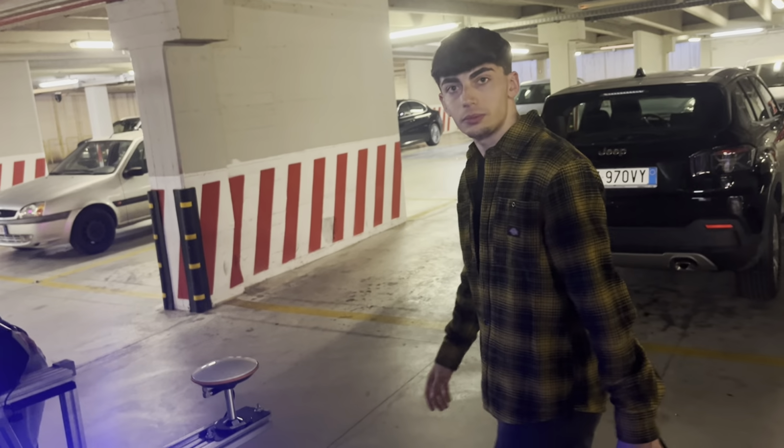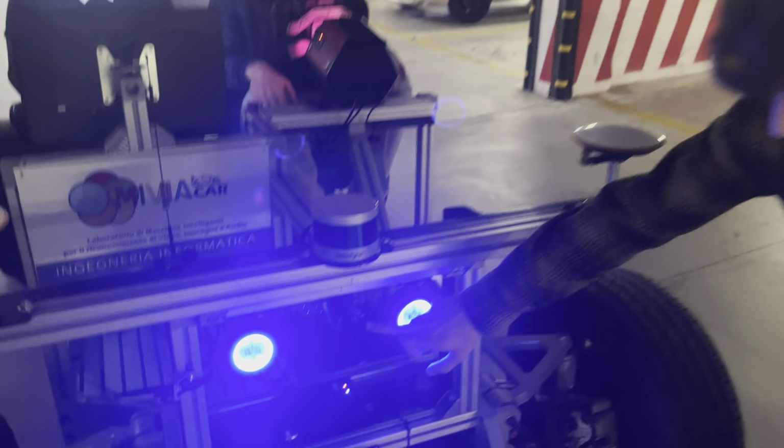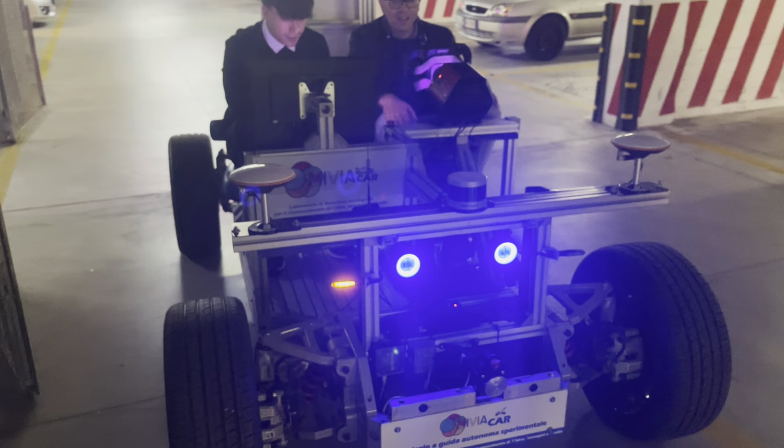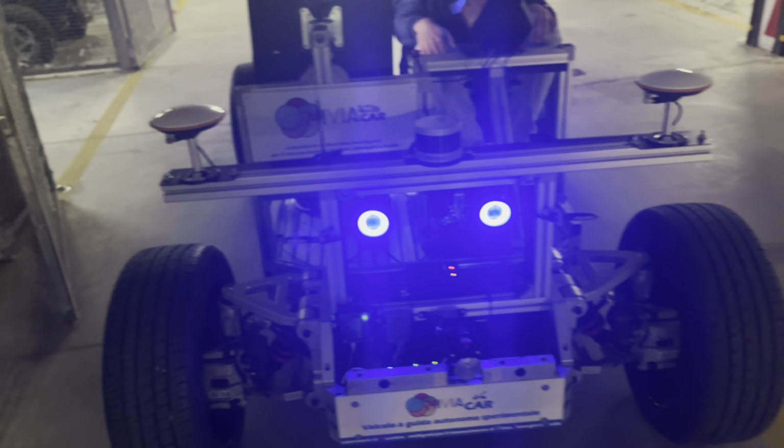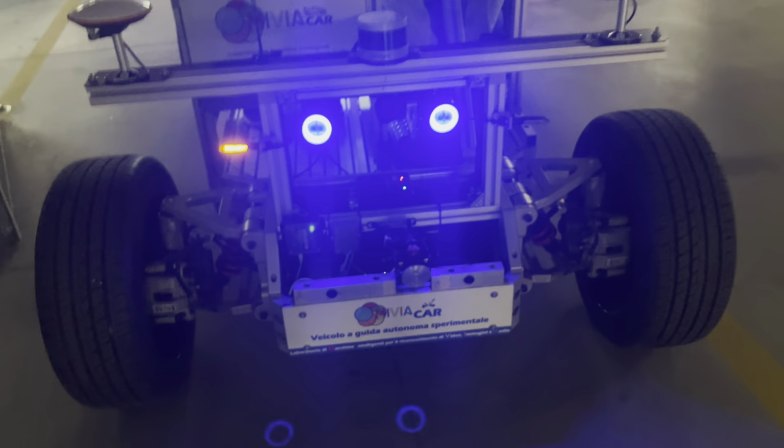And where's the camera base? The camera is here. So here we have our single camera. And this is our sensor kit. It's a basic sensor kit, but we are working on improving it and also have a new platform.